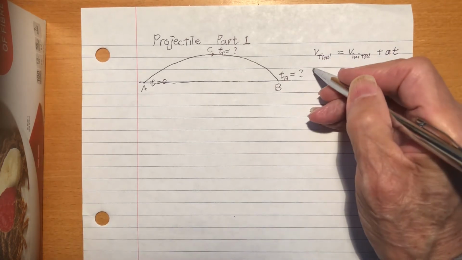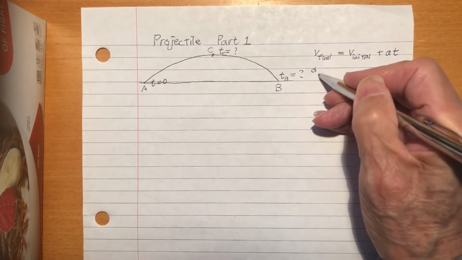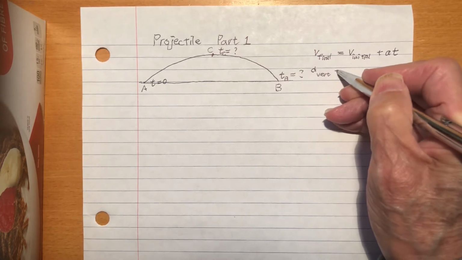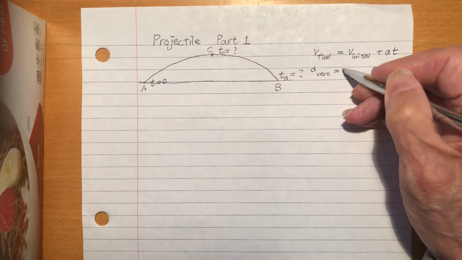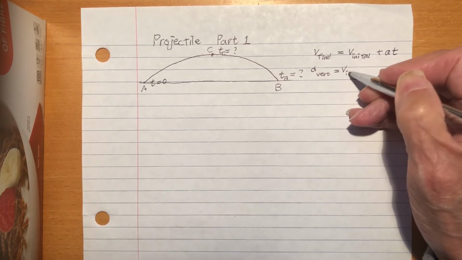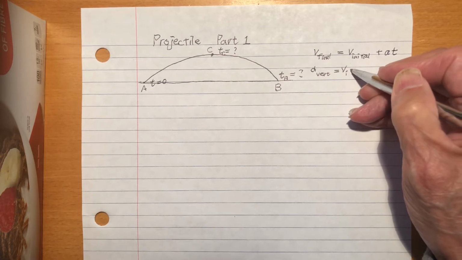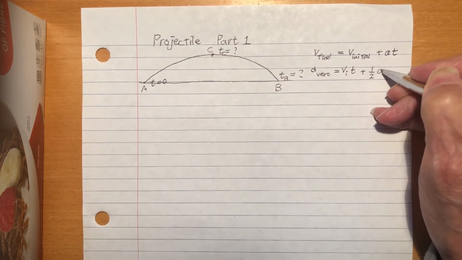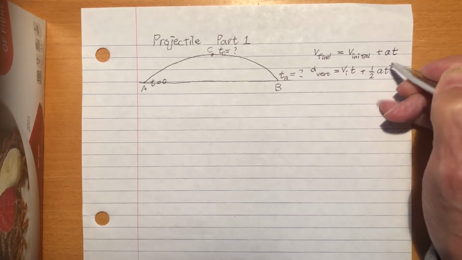And another equation is the vertical displacement is equal to V initial times t, plus 1/2 acceleration t squared.